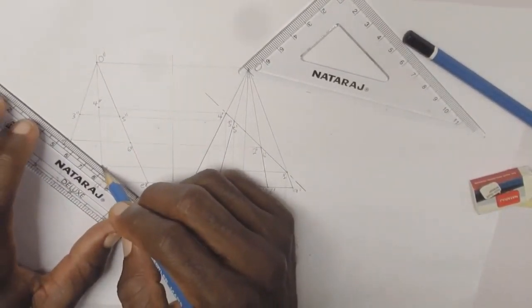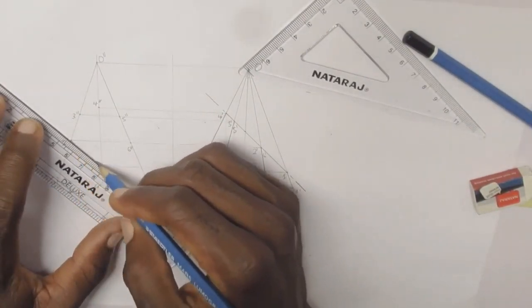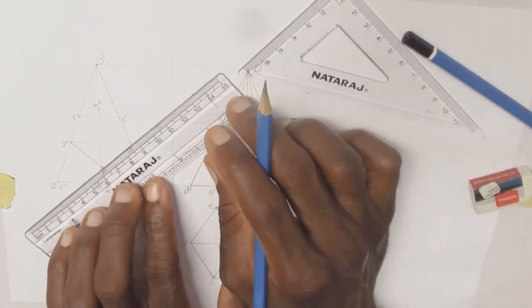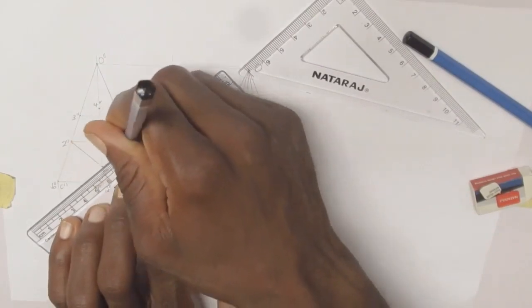Now we connect all these points with straight lines, and that will give us the truncated surface on the end view.